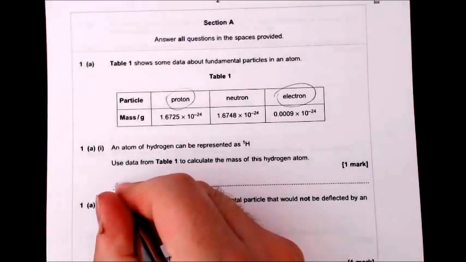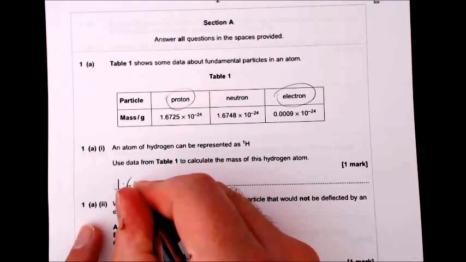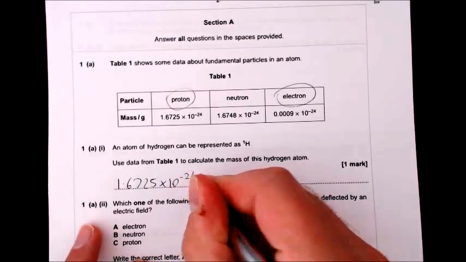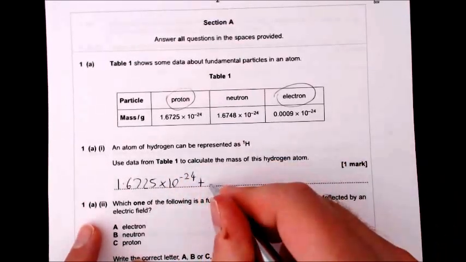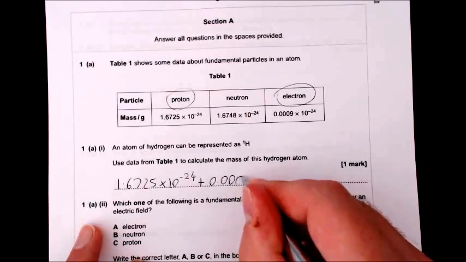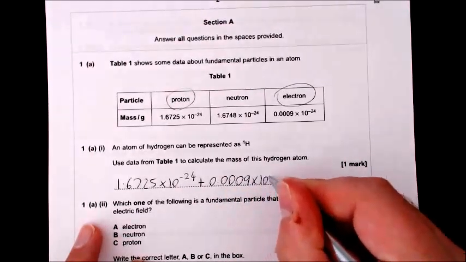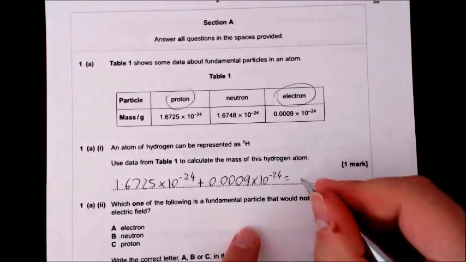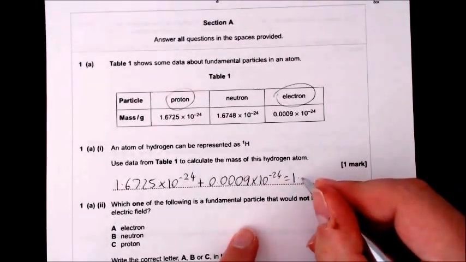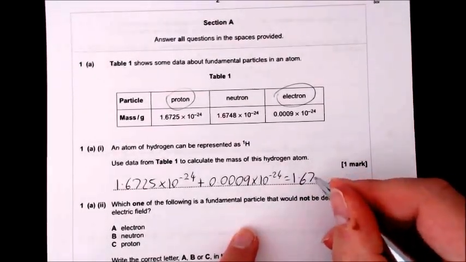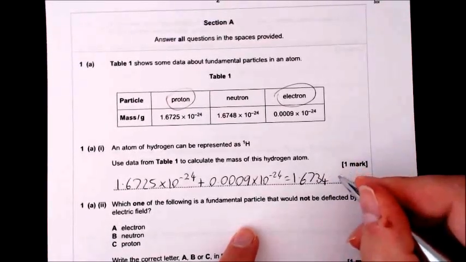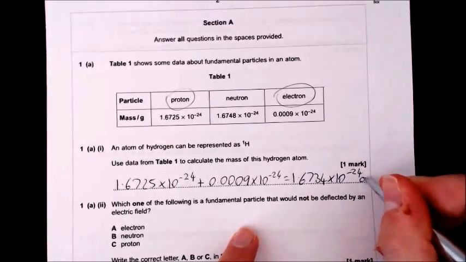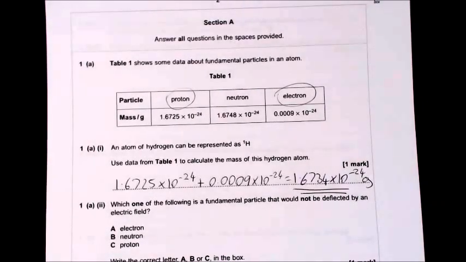So all we do is we write down 1.6725 times 10 to the minus 24, and we're going to add that to 0.0009 times 10 to the minus 24. If we put that in our calculator, we should get 1.6734 times 10 to the minus 24, and that should also be in grams. There's your final answer, so that would get you the first mark.